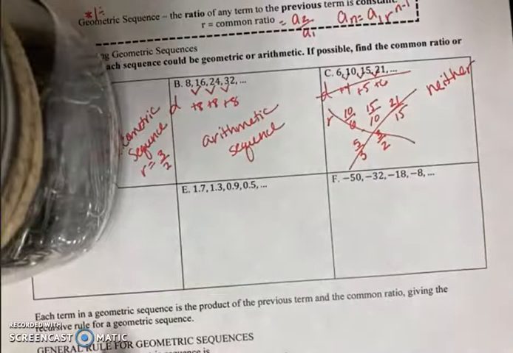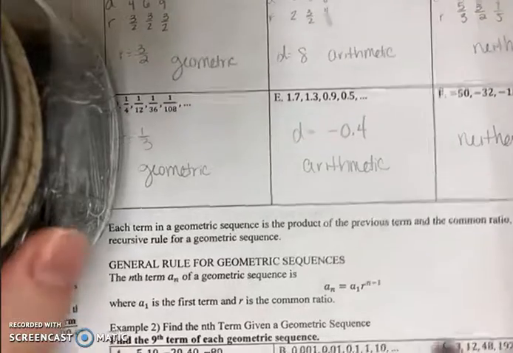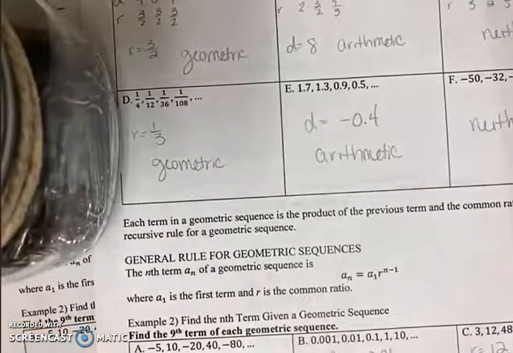I'd like you to pause the video and try D, E, and F. Hit play when you're ready to check. For D, it was geometric, where the ratio is 1/3.